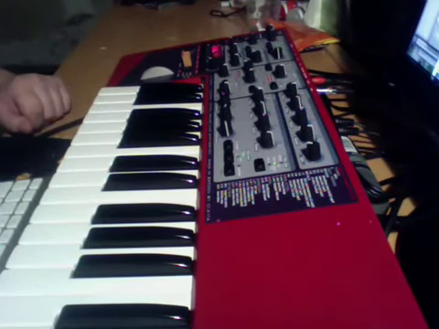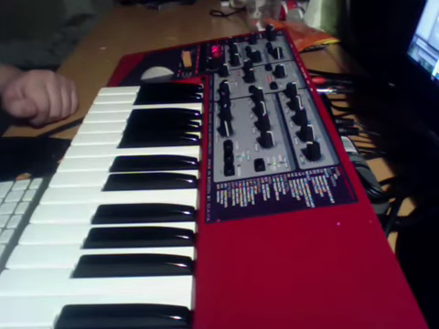This is actually a pretty good basic brass type subtractive analog sound, which you can use in a lot of tracks.